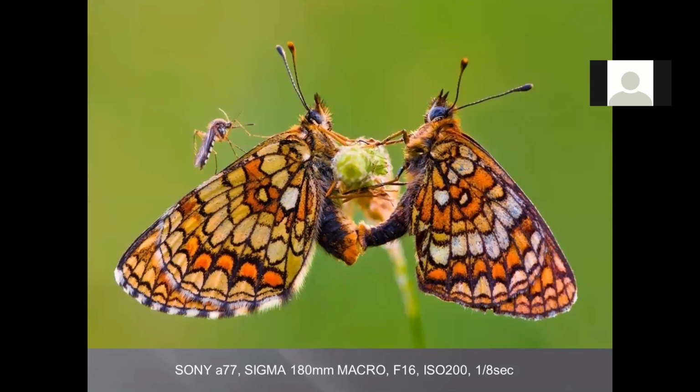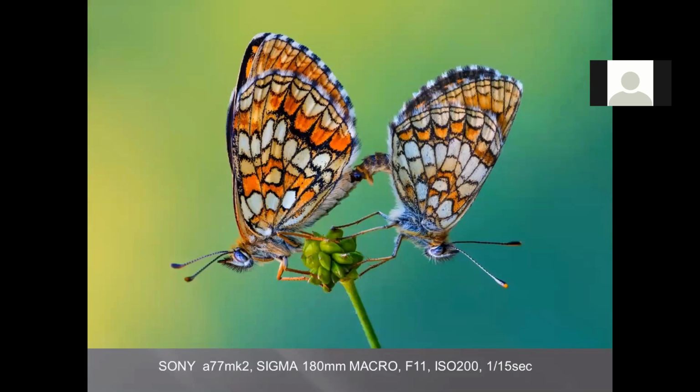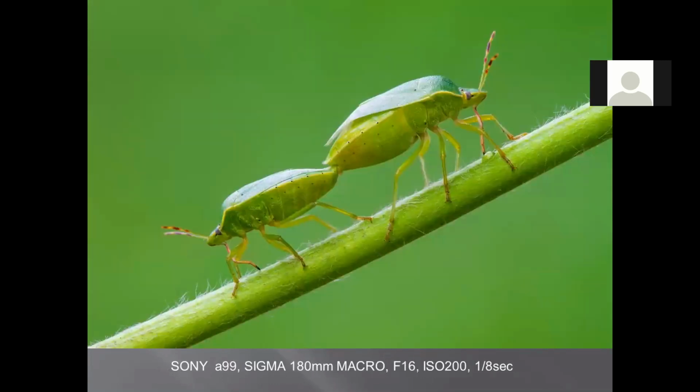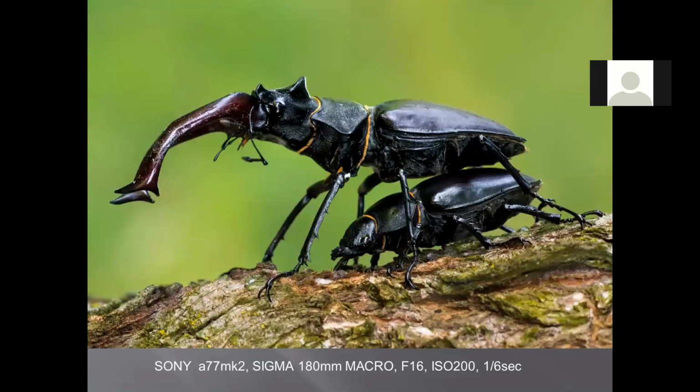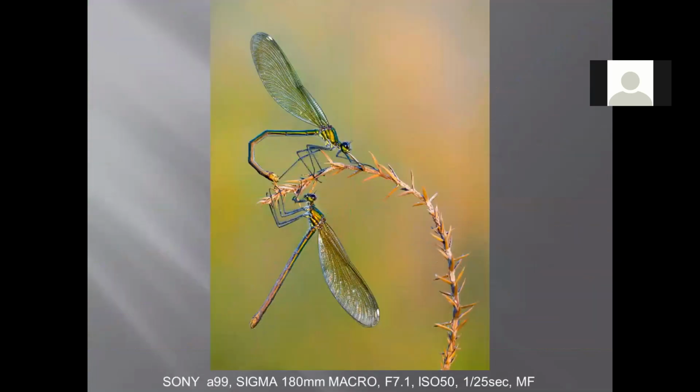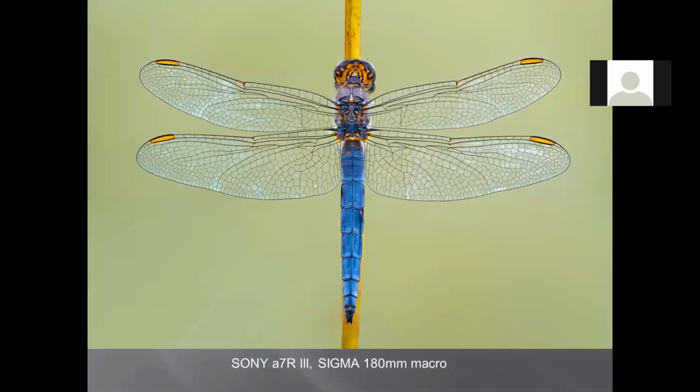You can even see one mosquito that landed on the wings, which is quite interesting. And you will often find very interesting motives and situations in nature once you start to search in nature and look for macro photographs. Stag beetle and damselflies playing around, and dragonfly from above.